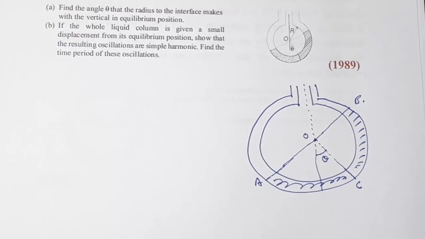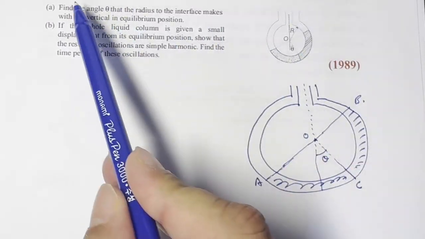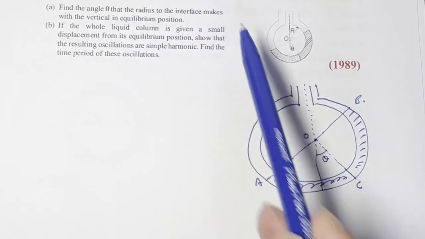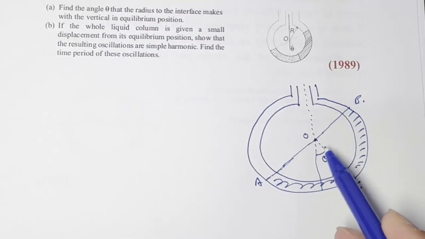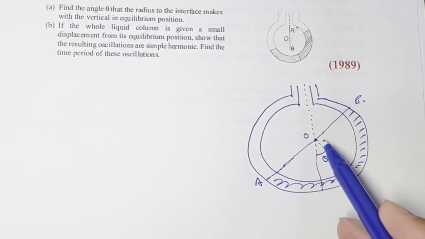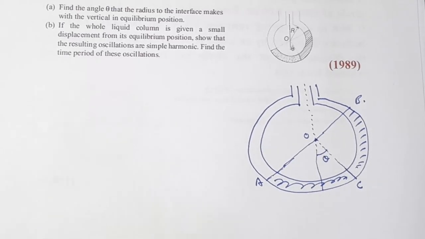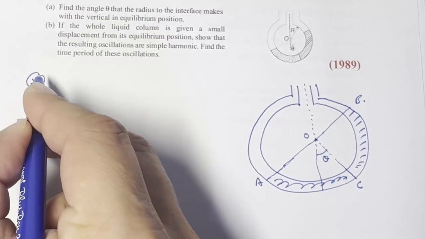So, let us start. It is said that each liquid occupies 1/4 circumference of the tube. It means the angle made by the respective liquids at the center will be equal to 90 degrees.